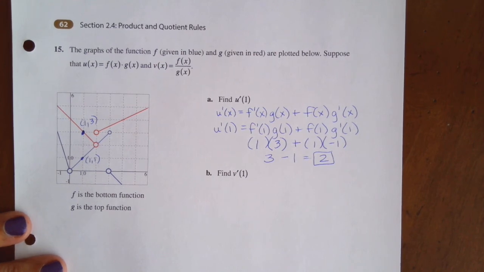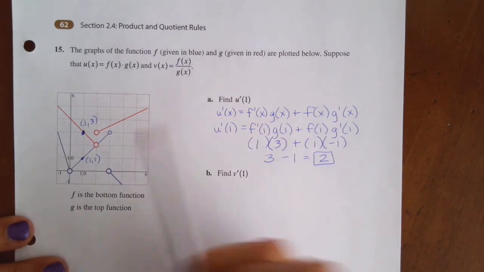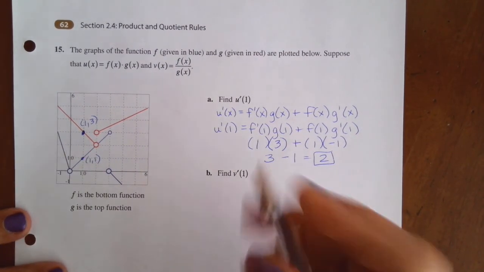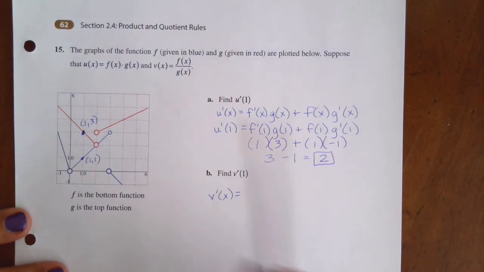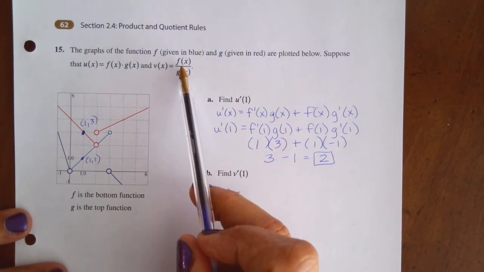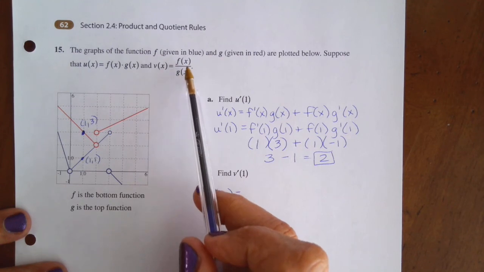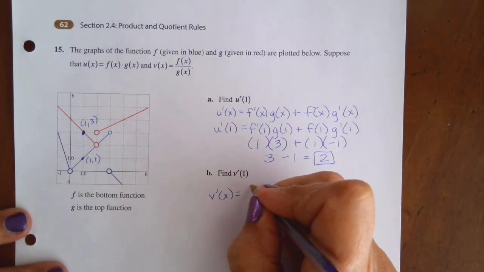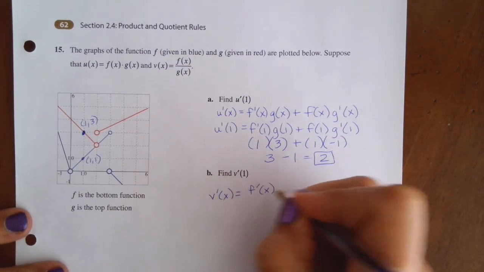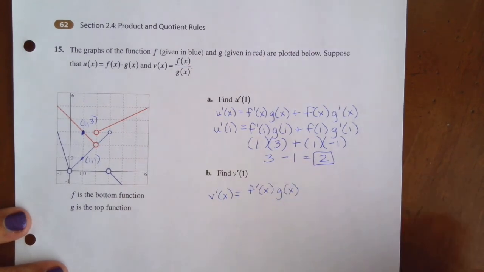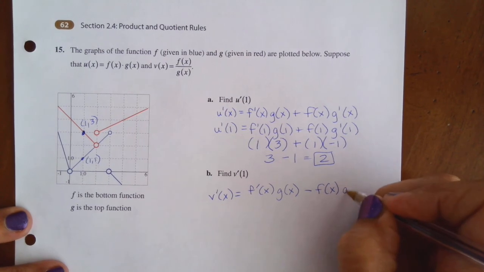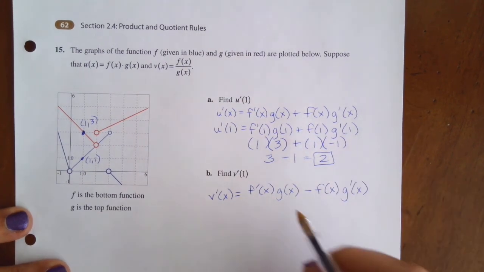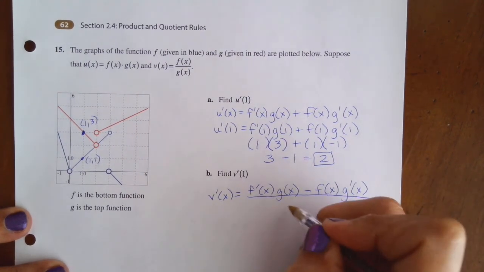All right. So we're going to do the same thing for v prime, and we already have our numbers, so we don't have to look at the graph again, but we can. But remember what I said. Let's start with v prime of x. If you want, do the quotient rule. So v is a quotient, f divided by g. So we would do f prime of x, the derivative of the top, times the bottom, g of x, minus the top, f of x, times the derivative of the bottom, all over the bottom squared.